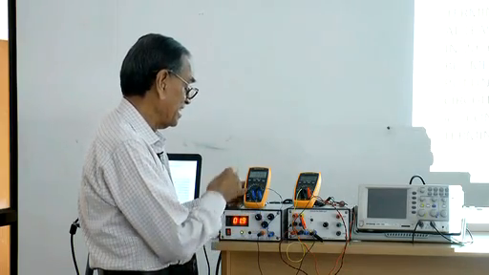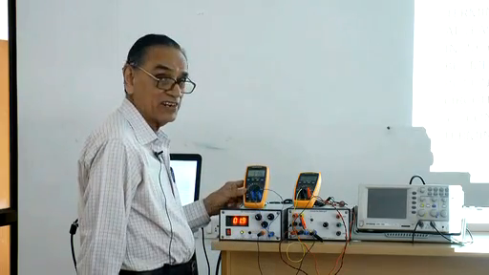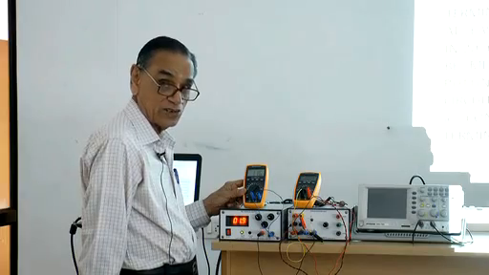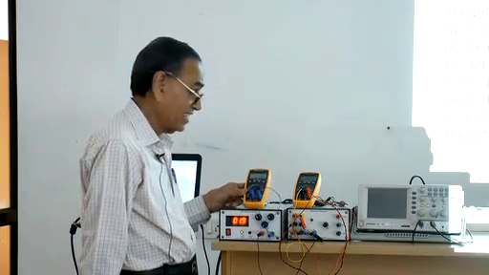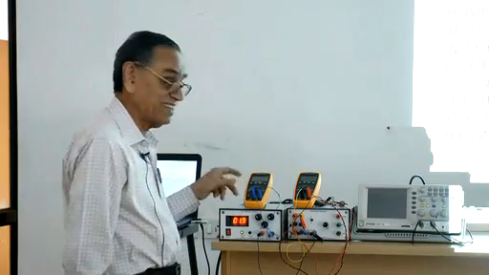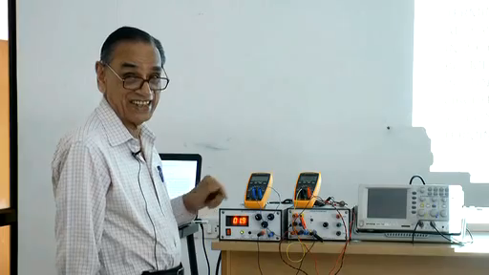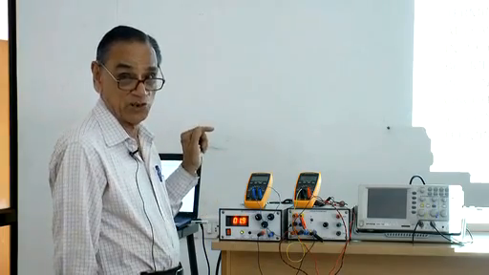Now I change the voltage further from minus 4.8 to minus 2. You see current has come down from 2.28 to 1.16. The voltage is increasing, current is decreasing, this is a negative slope.